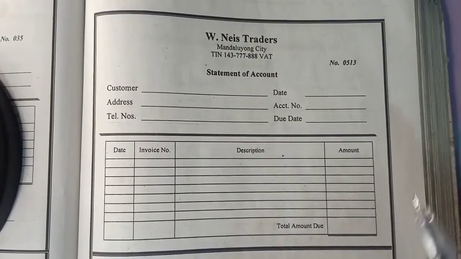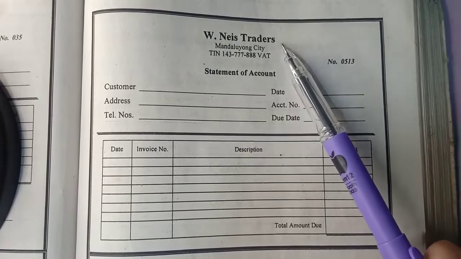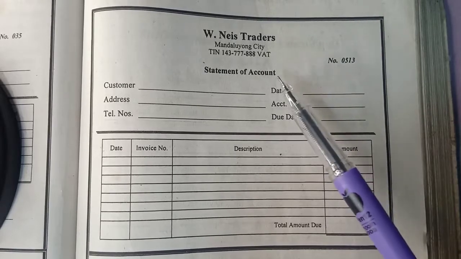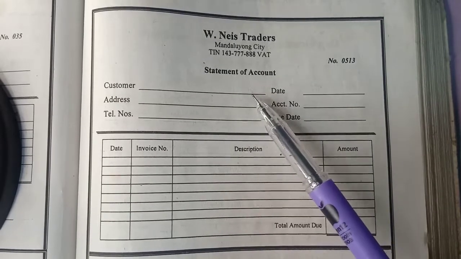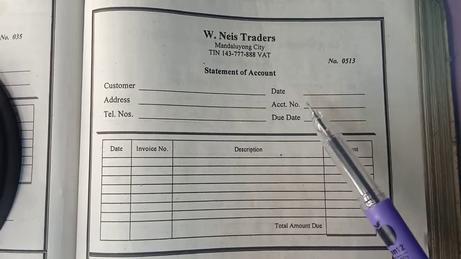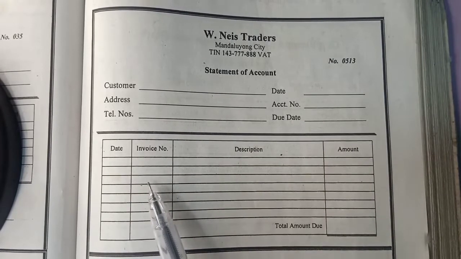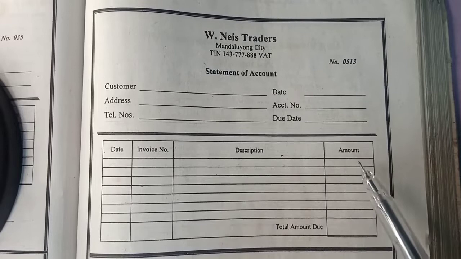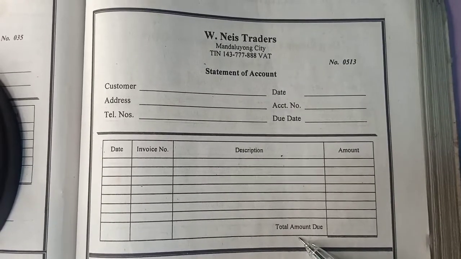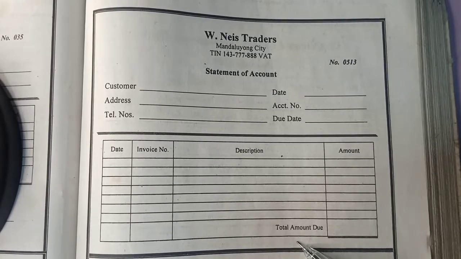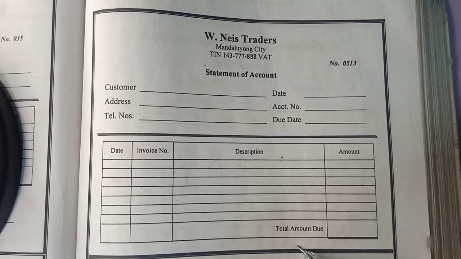Meron tayong the name of the business, the address, the TIN number, statement of account. Then we have the customer, the date, the address, account number, telephone number, due date, then the date, the invoice number, description, the amount, and the total amount due. So this is an example of a statement of account. To know more about the statement of account, you have to watch my YouTube tutorial about the source documents.